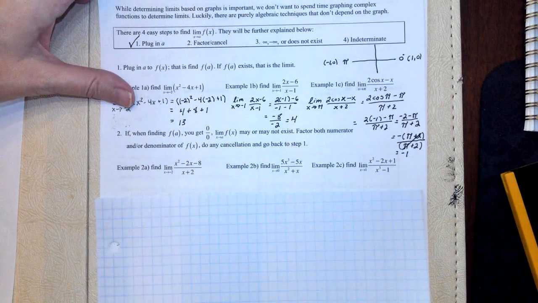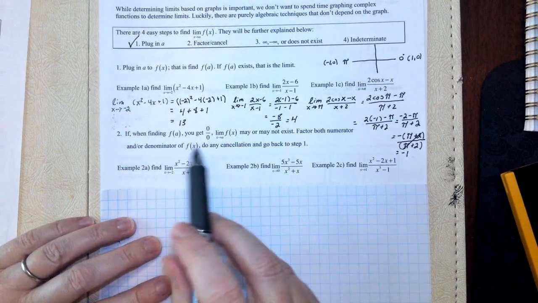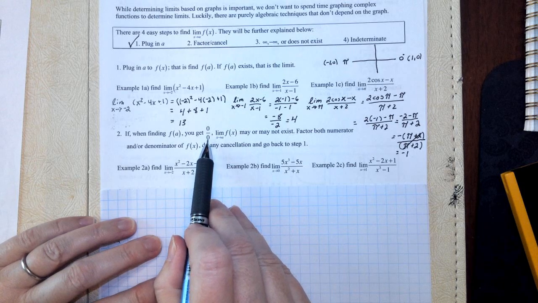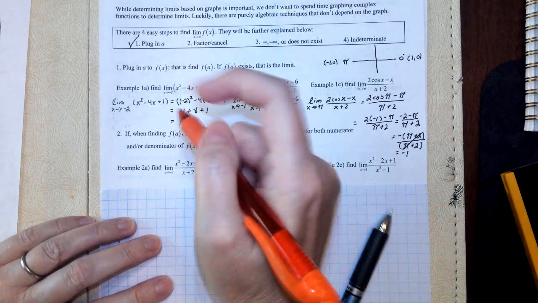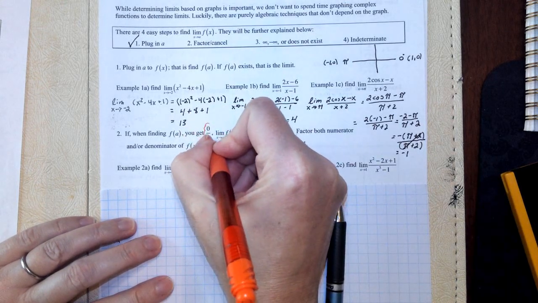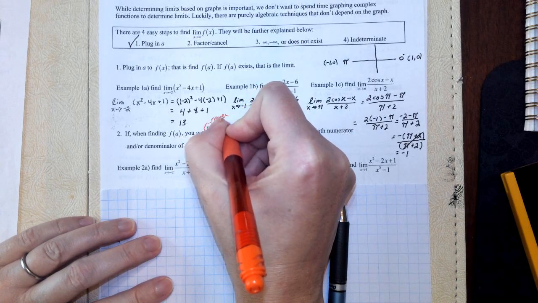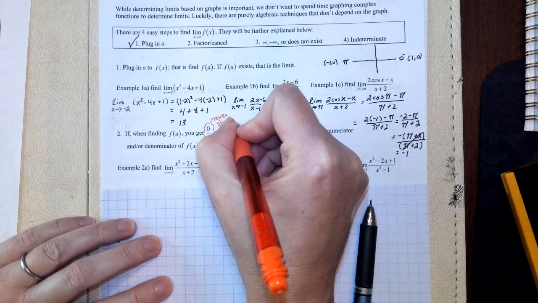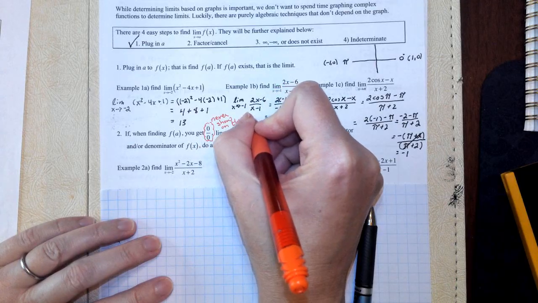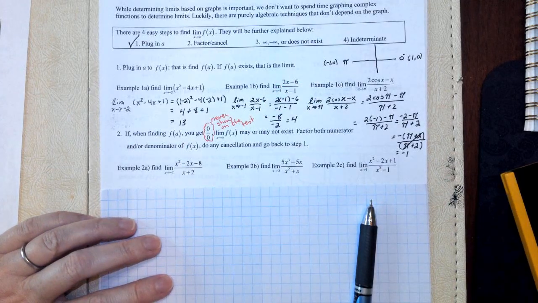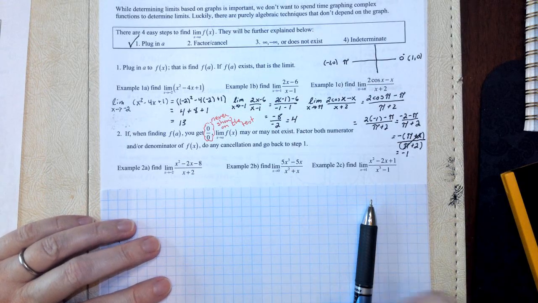So what we're talking about right now is what happens when we get 0 over 0. And one of the things that's super important, and you need to bubble it, is never show on the test. Meaning you can never write a fraction in this form. Otherwise, they will be taking points off. So please make sure you are following the directions.